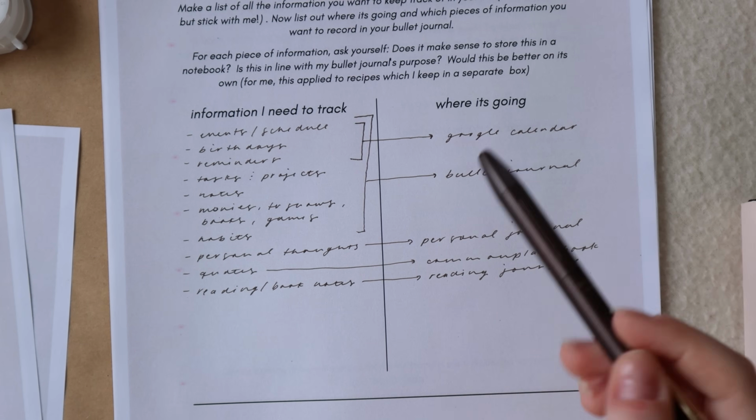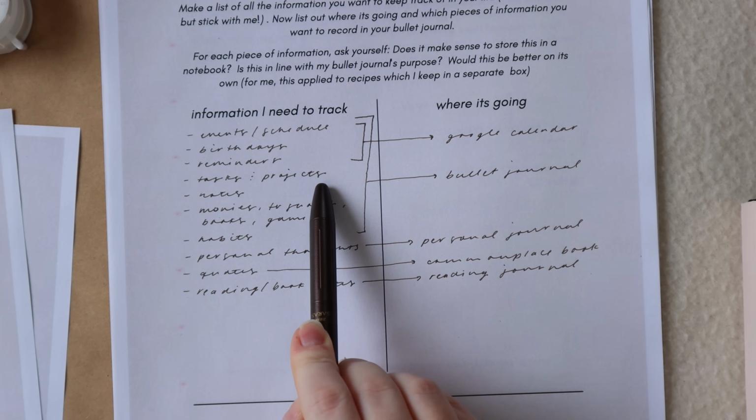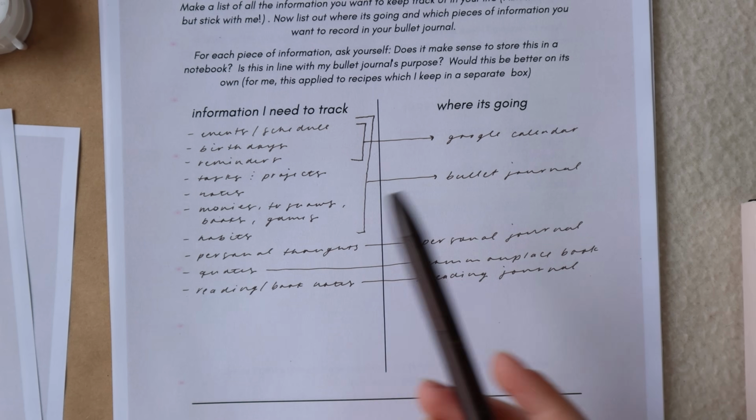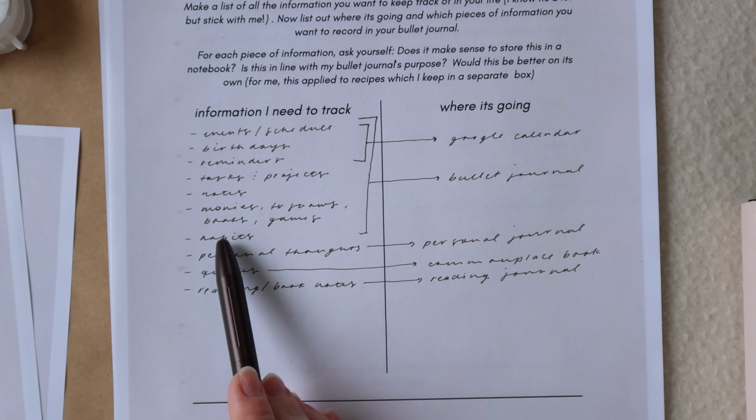Outside of my more event-based things, I have my tasks and projects, which I keep in my journal, notes, things that I've watched, read, played, as well as habits.